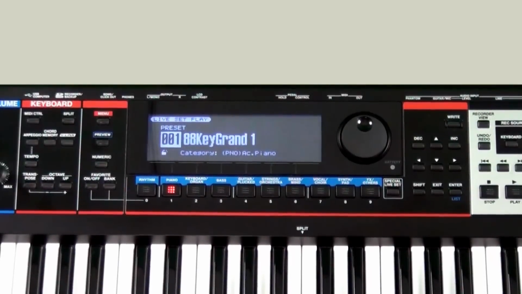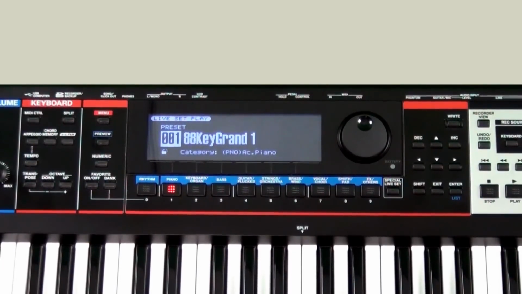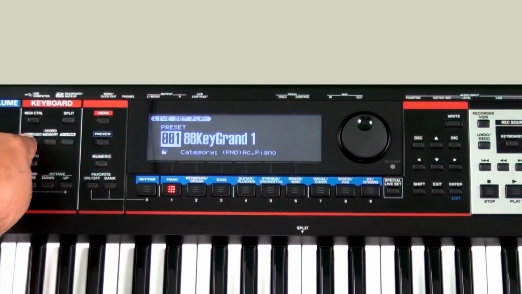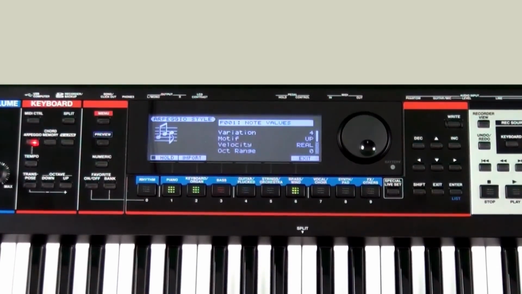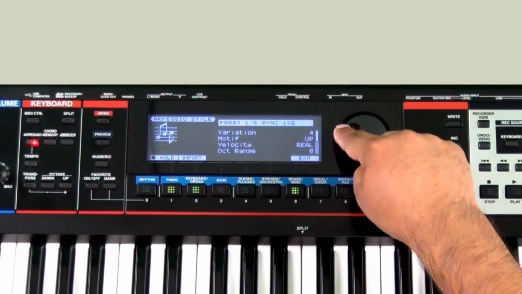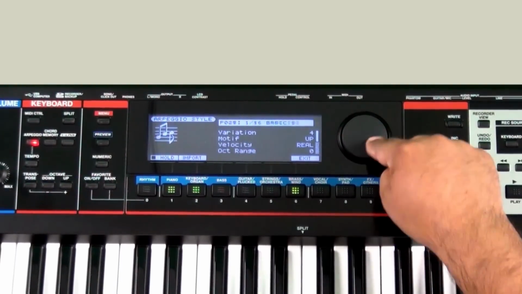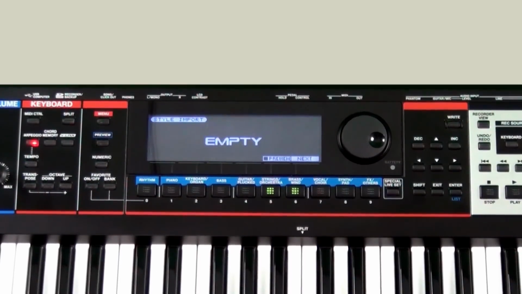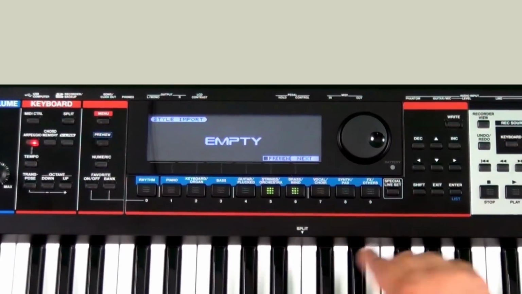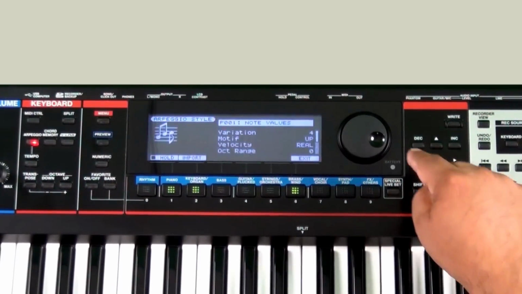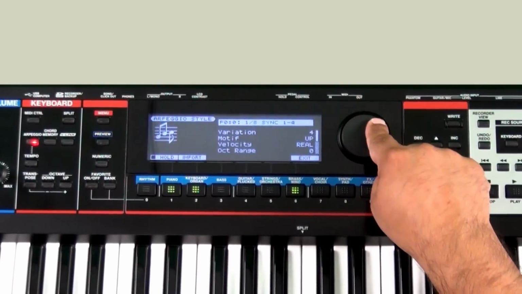Now let's check out some of the arpeggios that are inside the Juno-Gi. All we have to do to get the arpeggios is press the arpeggio button right here. And now if we use the dial wheel, we can see we have a lot of different types of arpeggios in here. Now we also have the ability to import arpeggios from standard MIDI files, which I'll show you in a future video. But right now we're just going to use the ones that are in here.